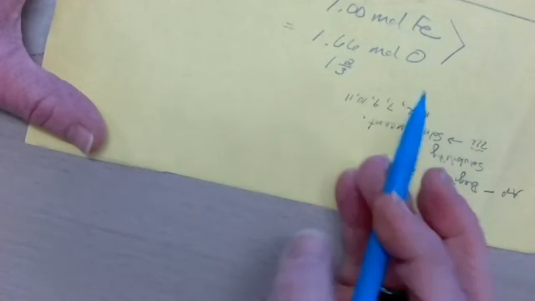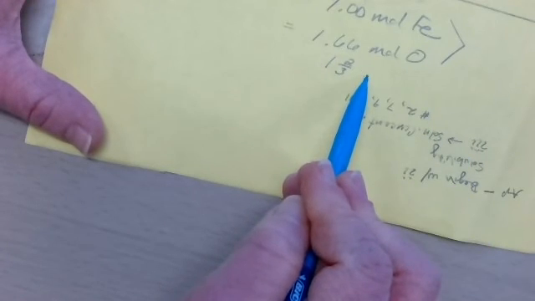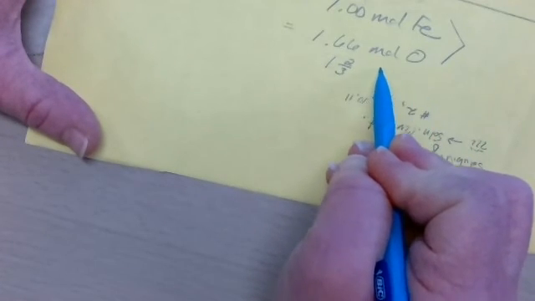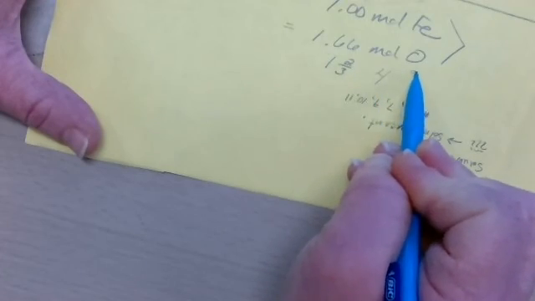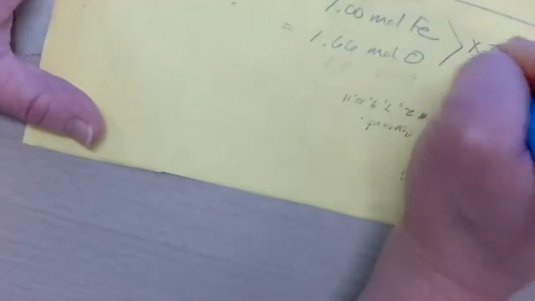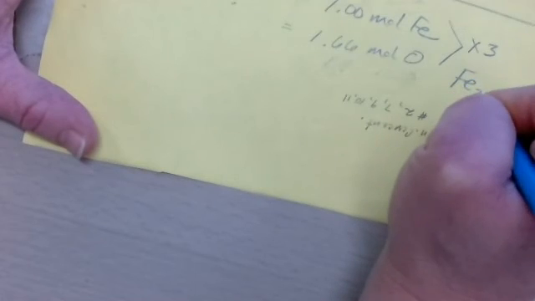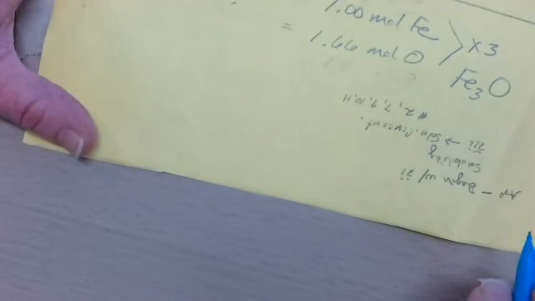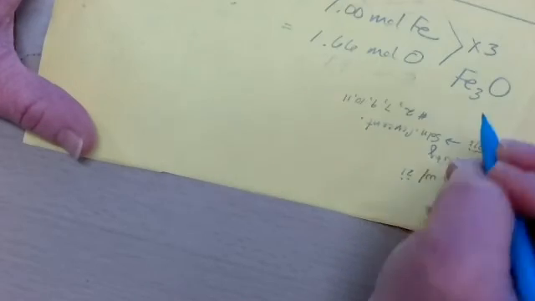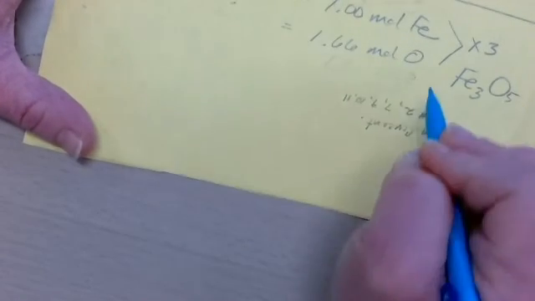If we multiply by 4, we'll get 4 and then 8 thirds, that's wrong. Okay, not bad. No, you multiply by 3. Multiply by 3, and then we'll get Fe3O5. Okay, those are our possibilities.